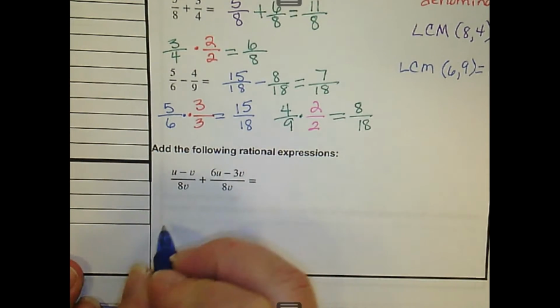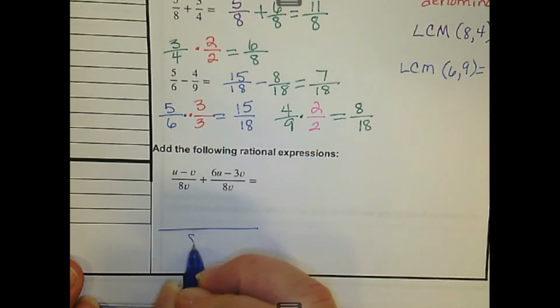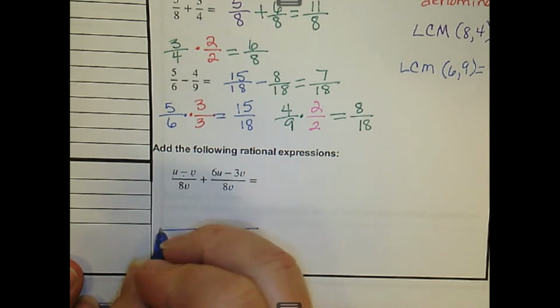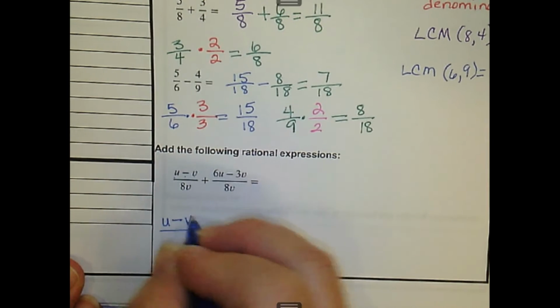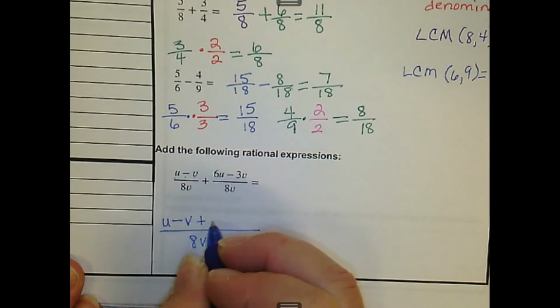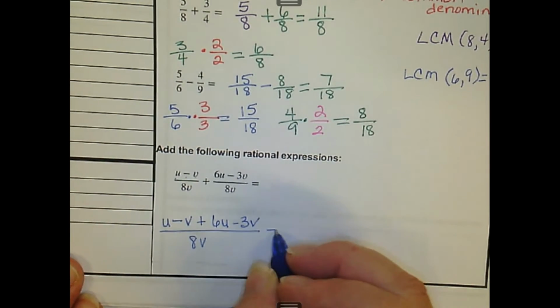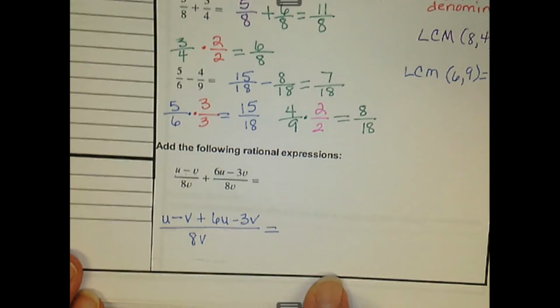So as I'm looking at this, 8v is going to be on the bottom. U minus v plus 6u minus 3v. Okay, let's put it together.